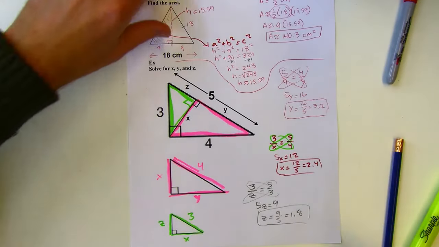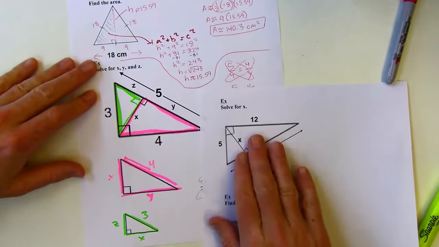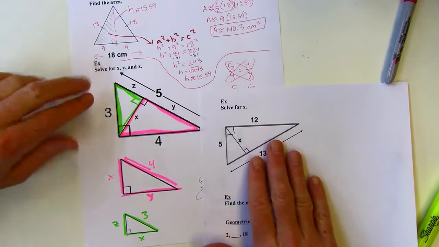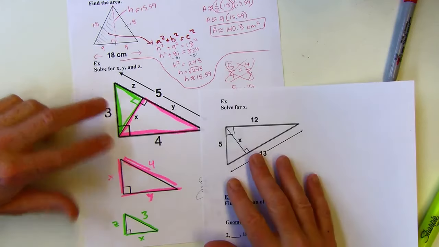Okay, so on this next page, the triangles aren't drawn separately like they are here. That's what I would recommend that you do. Okay, and if it's helpful, color code it to make it easier to get the pieces in the right place.